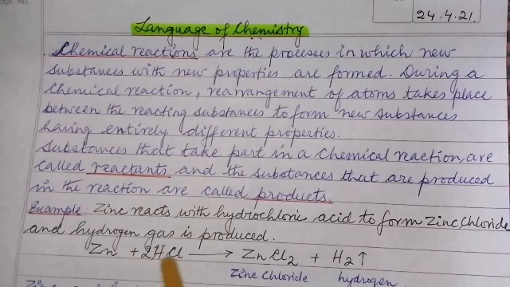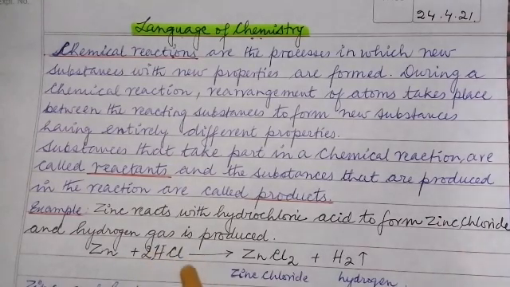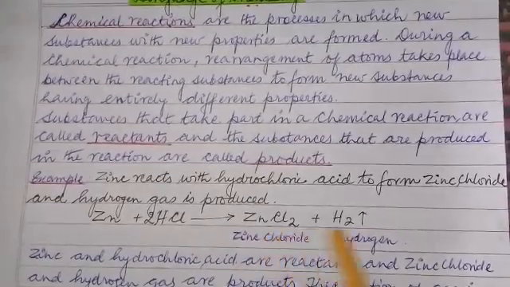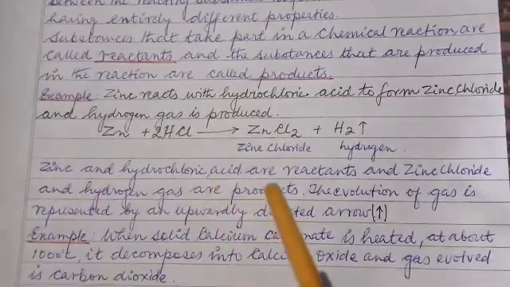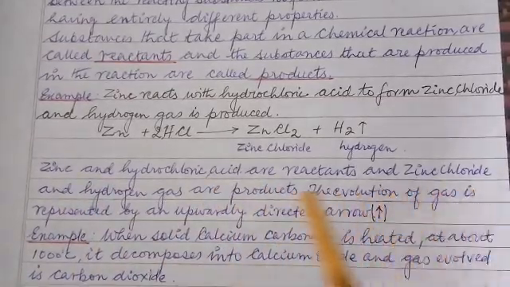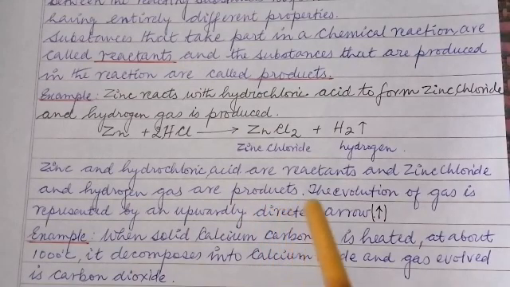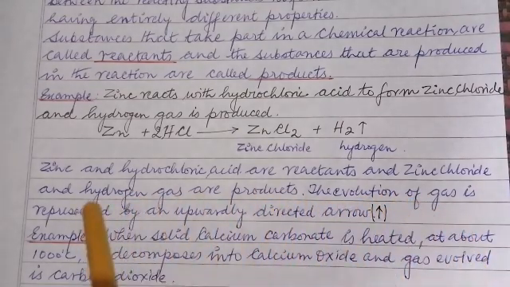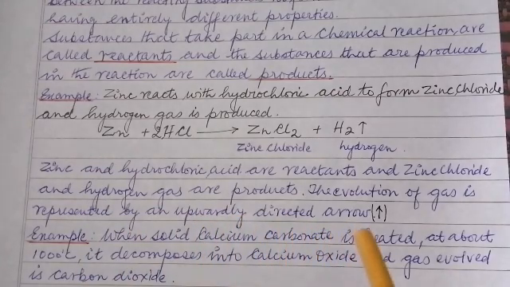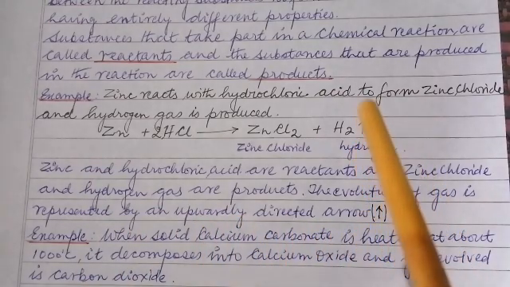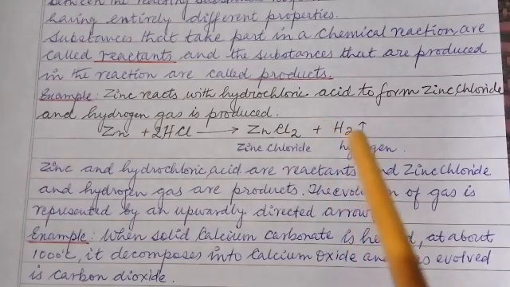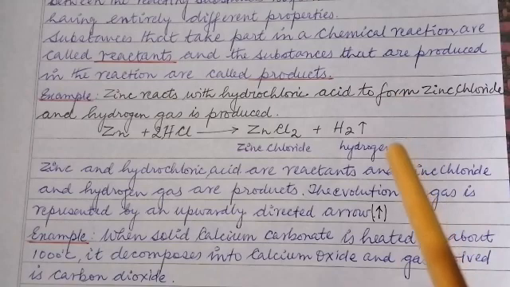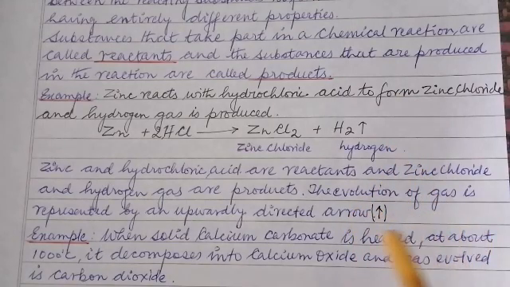So please keep in mind the reactants are written on the left hand side and the products are written on the right hand side. Now, zinc and hydrochloric acid are reactants and zinc chloride and hydrogen gas are products. The evolution of gas is represented by an upwardly directed arrow. So look here, the arrow is pointing upwards, meaning hydrogen gas is being evolved. If it is carbon dioxide, so I'll put CO2 here and arrow pointing upwards, meaning carbon dioxide gas is evolved.